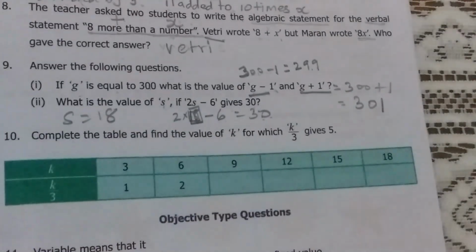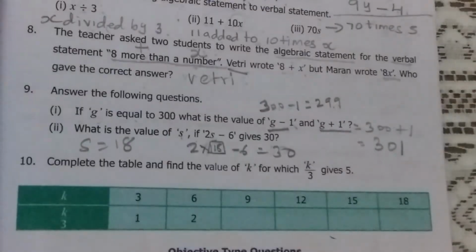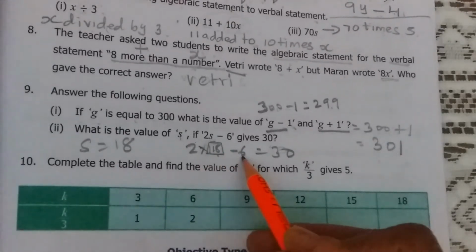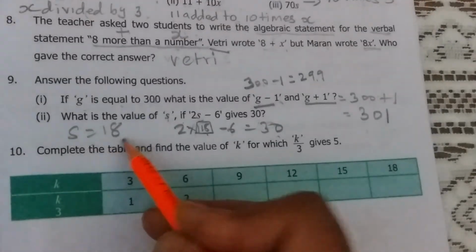2 into what gives you 36? So 2 into 18. 2 into 18 is 36. 36 minus 6 is 30. So the value of s is 18.